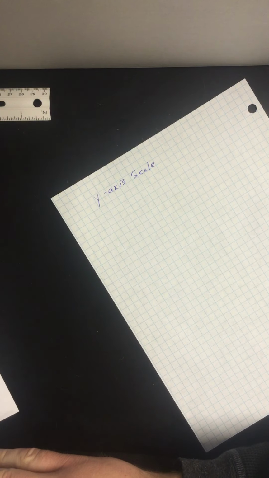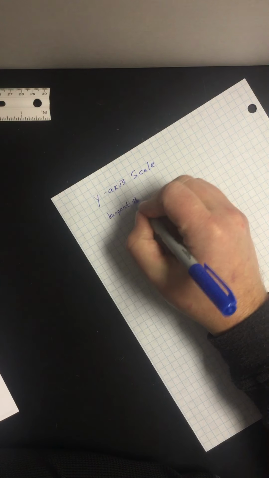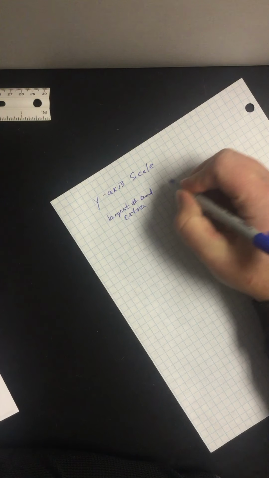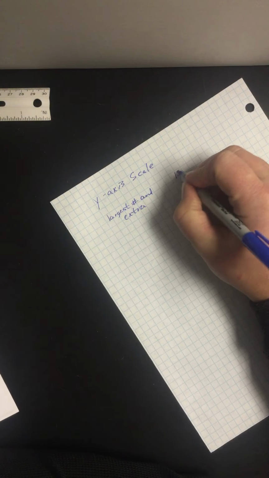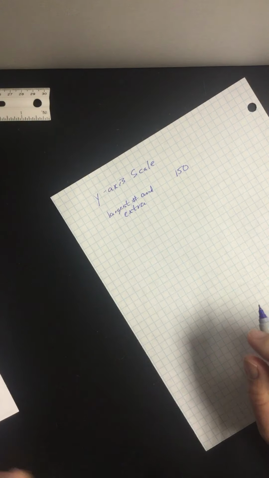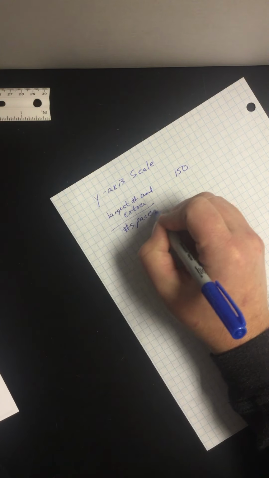So the first thing we need to do is determine the largest number. And then we're going to add extra. So like I said, it's 148 centimeters per year, and we're going to go up to 150, okay? Then we are going to divide by the number of spaces.